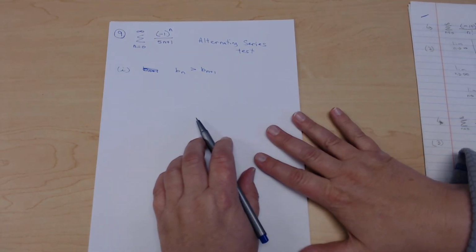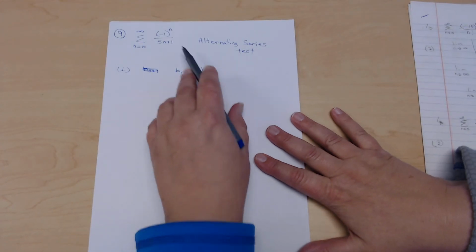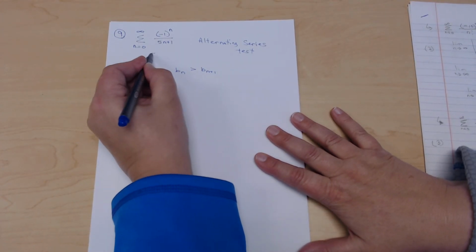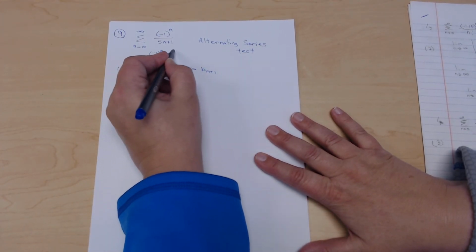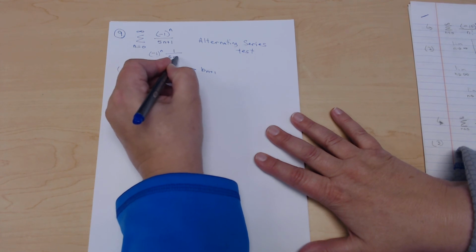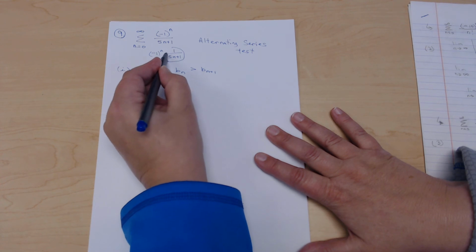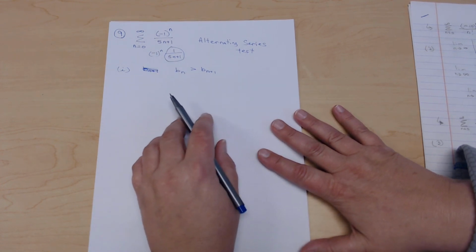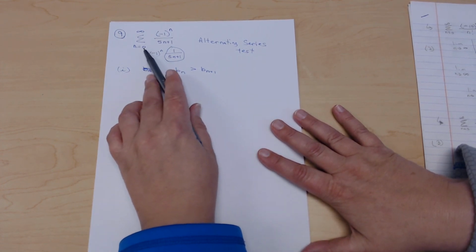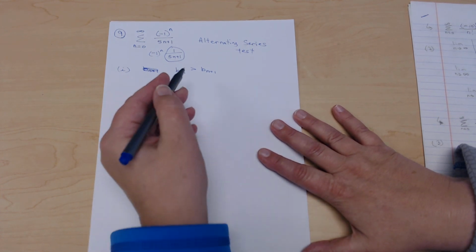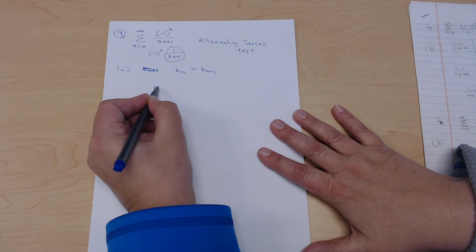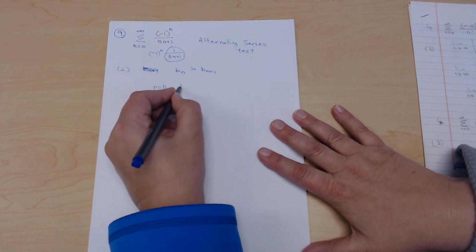Let's pause for a second. What is my b sub n? I ignore this guy, so I'll write this off to the side, and I only have to focus in on this. I could actually start at 0 if I wanted. So let's plug in: when n is 0, I get 1.